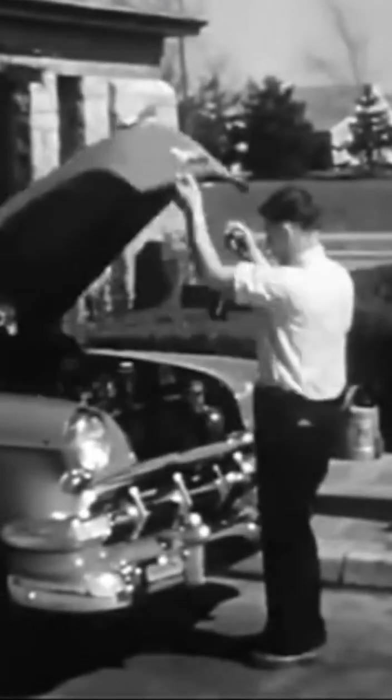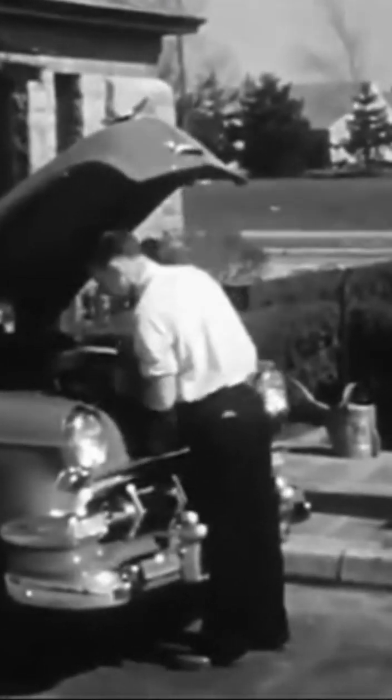Today, we're going to talk about automobiles. We're going to open them up, look inside, and find out what makes them go. Now, the inside of an automobile looks very complicated. But actually, you can show yourself how an automobile works by doing a few simple scientific experiments.